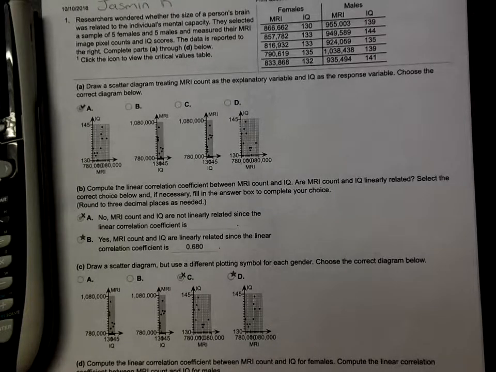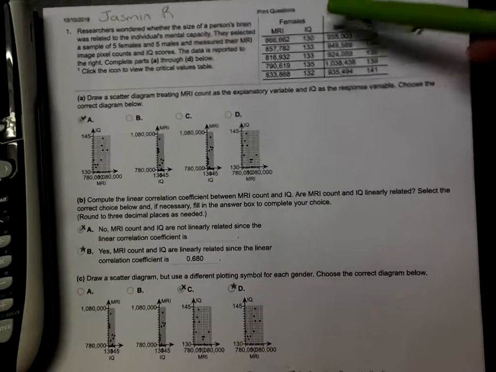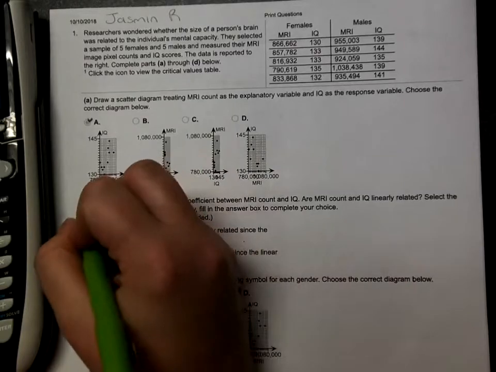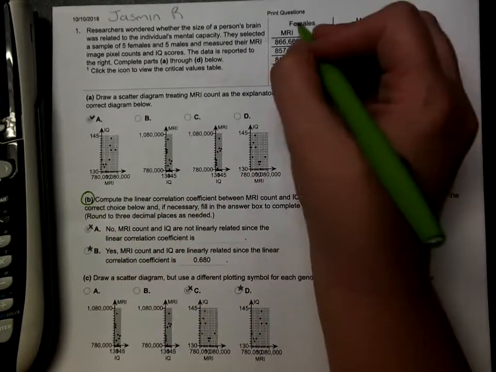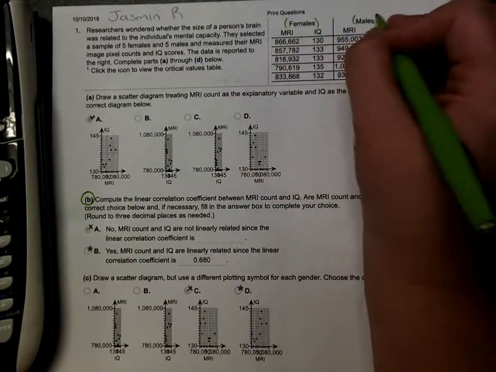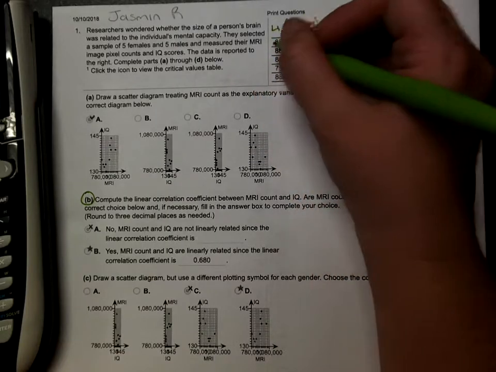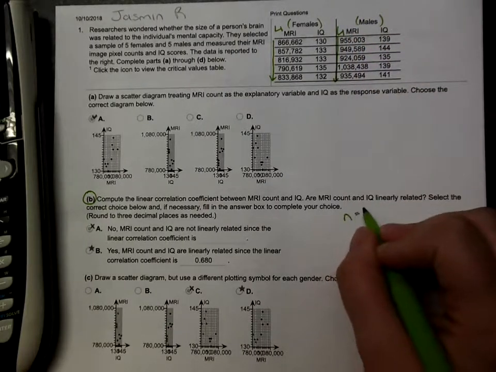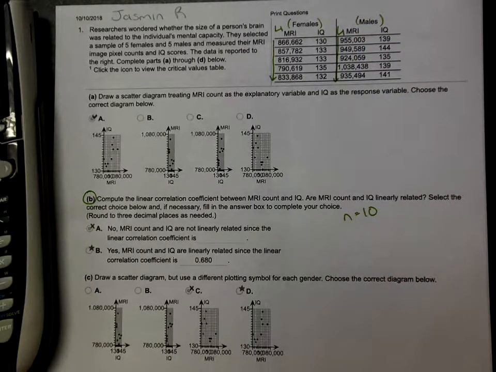Alright, so for this problem, you have a table of values that's separated by females and males. But for part B, you're going to pretend like females and males aren't labeled. You're going to put all the MRI scores together in L1. So you should have 10 scores in L1.